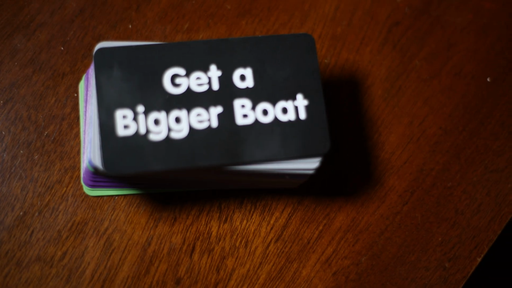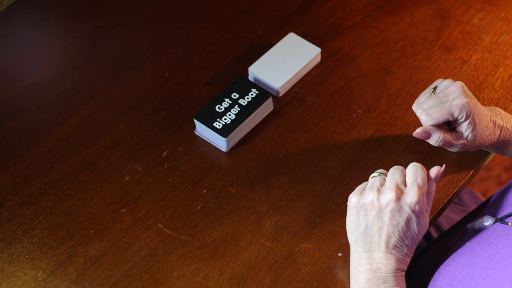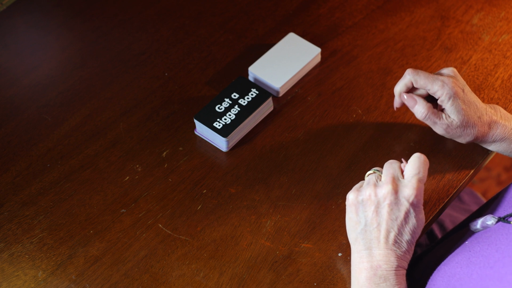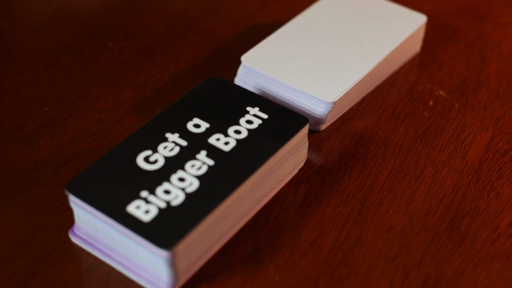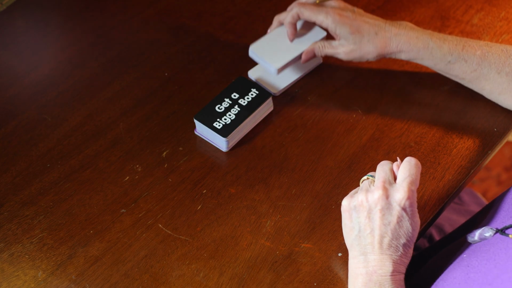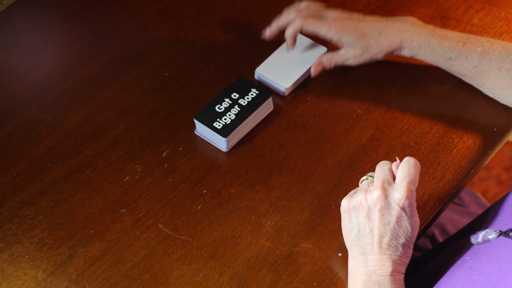Hi, I'd like to explain how to use the 2 decks of cards that you got with your Organized Business Startup System binder. The first deck of cards you got is a set of blank cards. There's nothing on these. I'll explain to you how to use those in a minute.